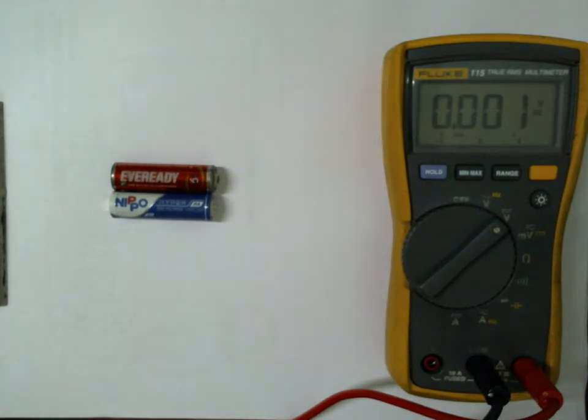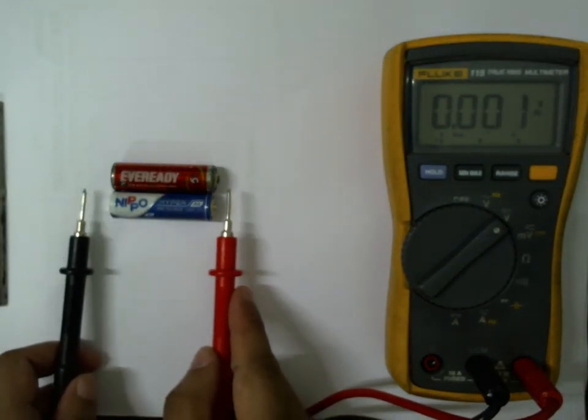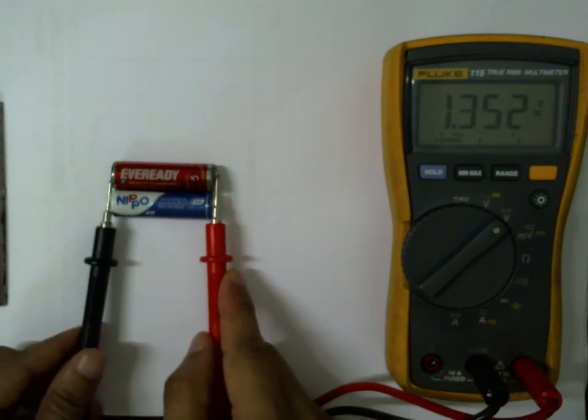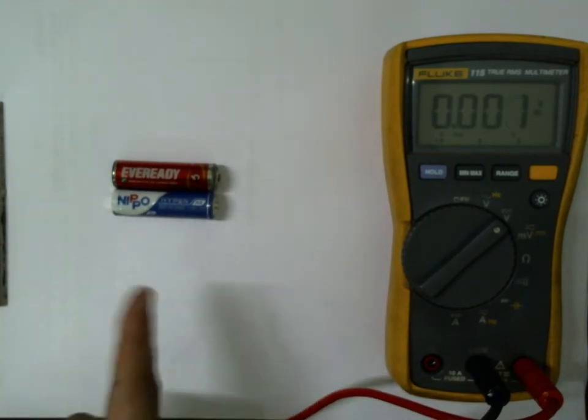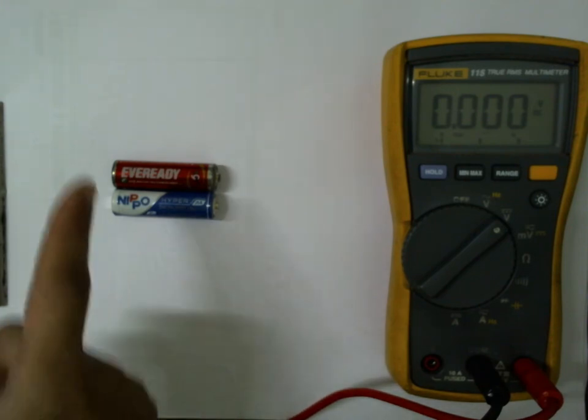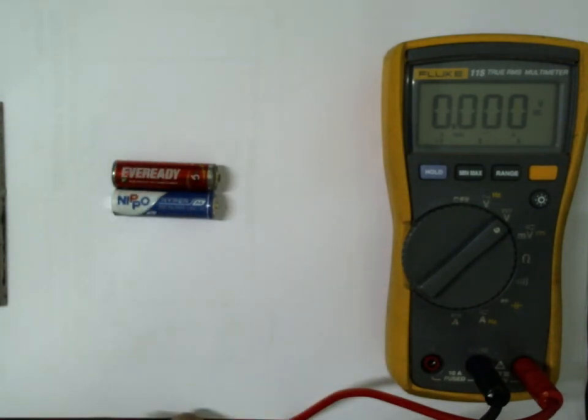Again, we know the answer. Both the sources are identical. Therefore, the net EMF, effective EMF across them will be the same as the individual EMF, which is 1.5 volt. In this case, the answer is quite simple because both the cells are identical.